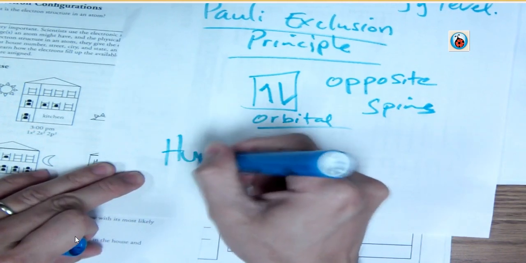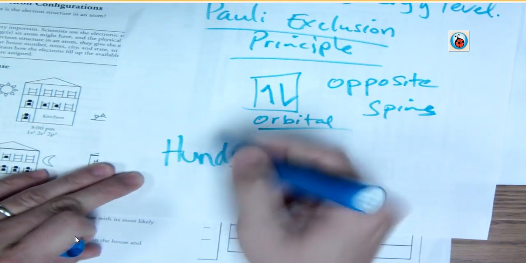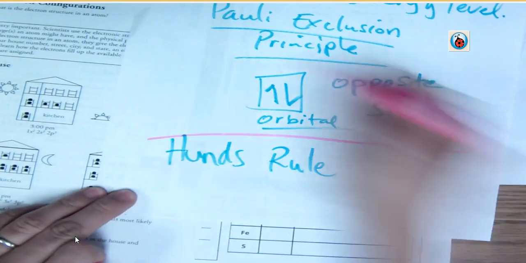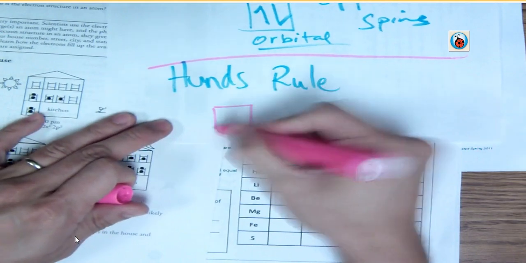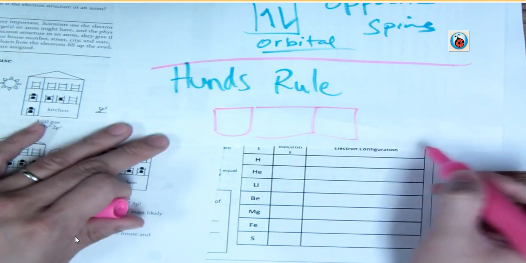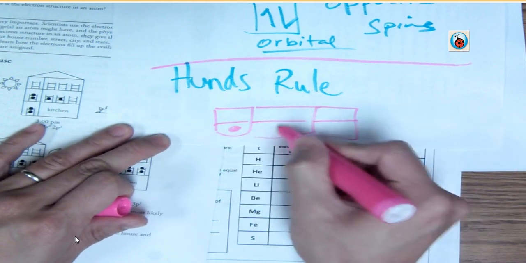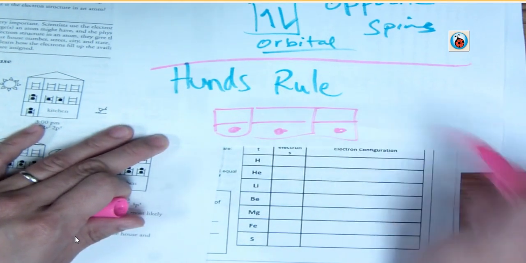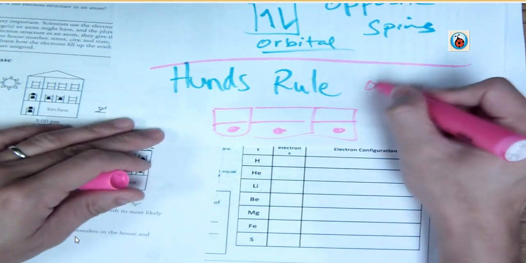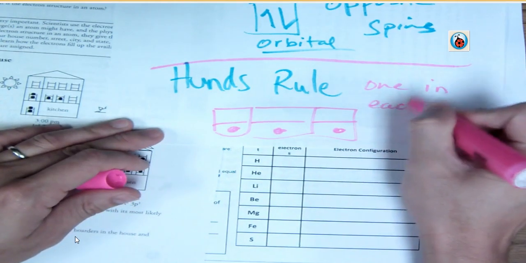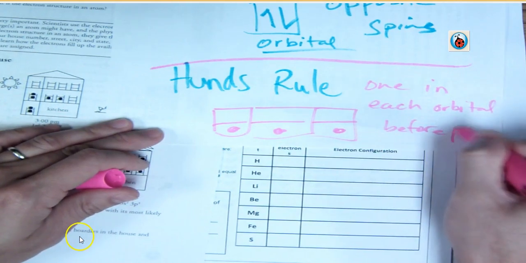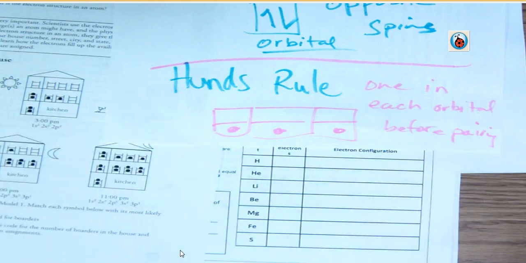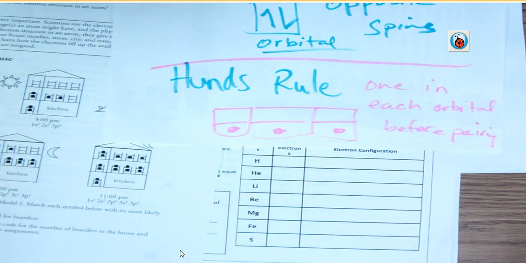And then the last one, Hund's rule. Hund's rule is kind of like this. If you have three rooms on the same level, you have to put one person in each room before you can pair them up. Okay, so one in each orbital before pairing, on the same level.